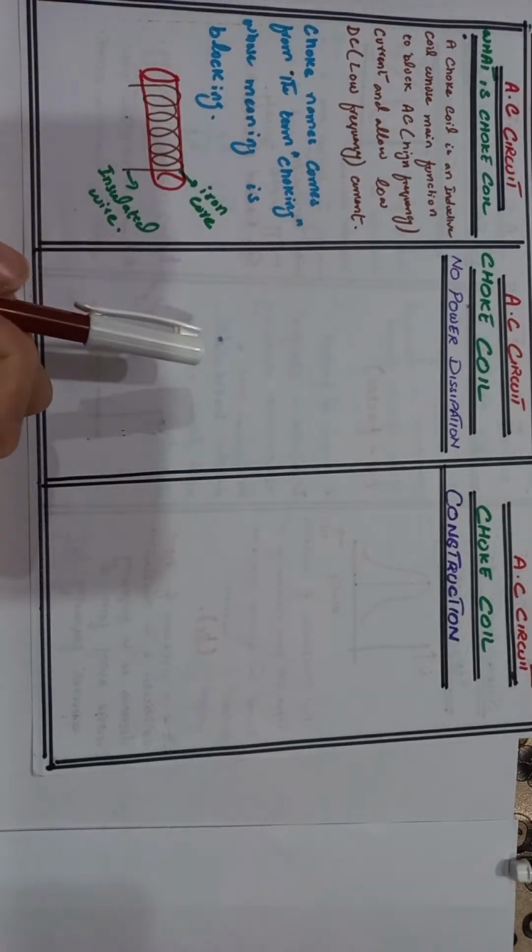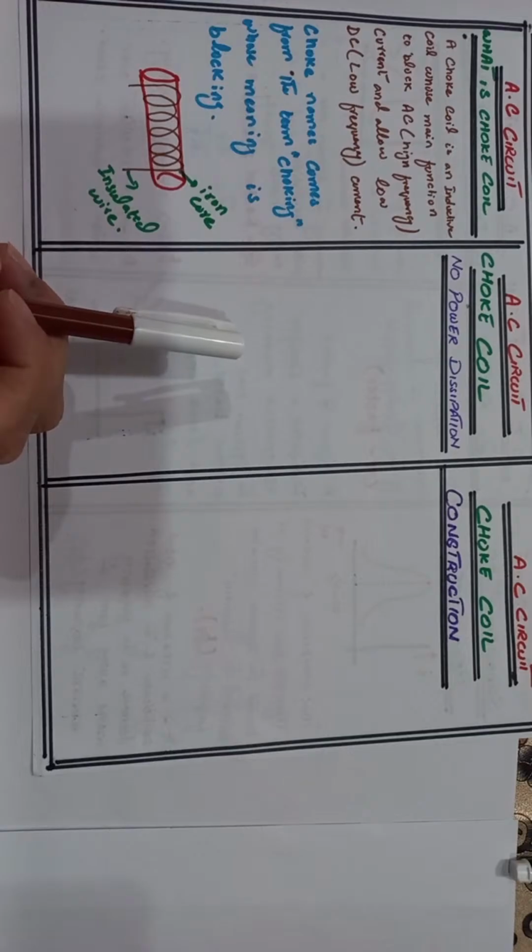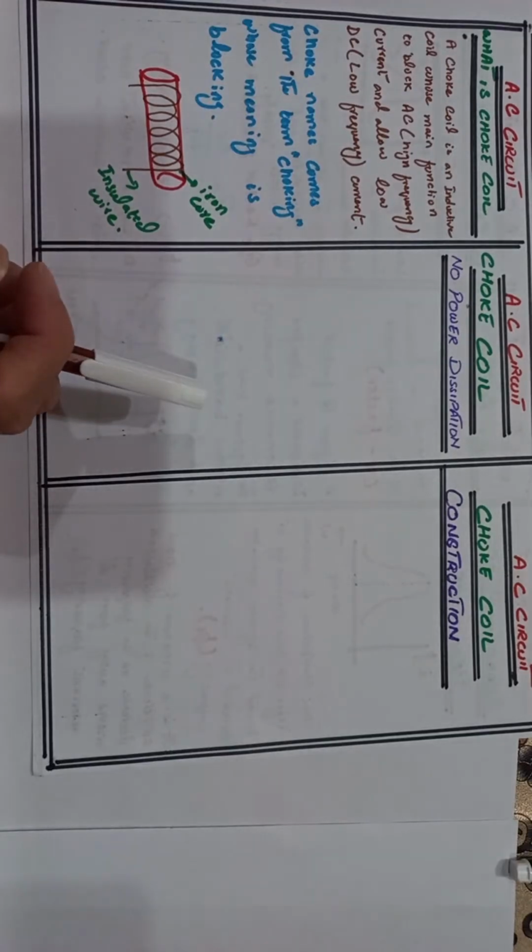Next we discuss the no power dissipation in the choke coil. A choke coil is an inductive coil of very small resistance used for controlling current in an AC circuit. If a resistance is used for controlling current, there is wastage of power due to the Joule heating effect.